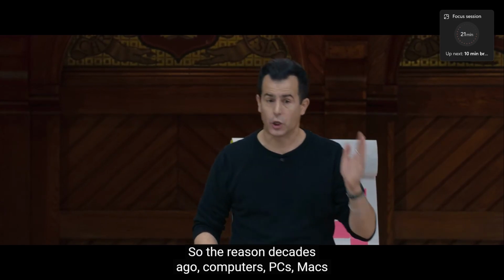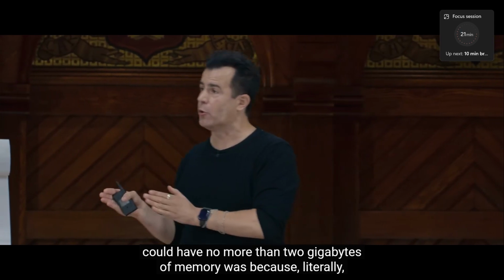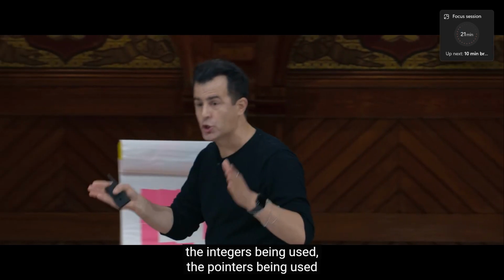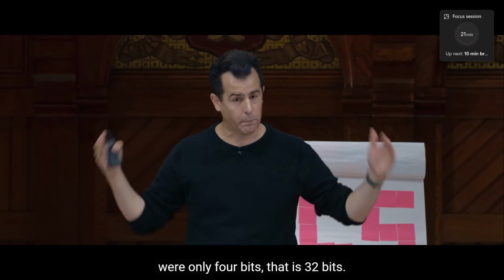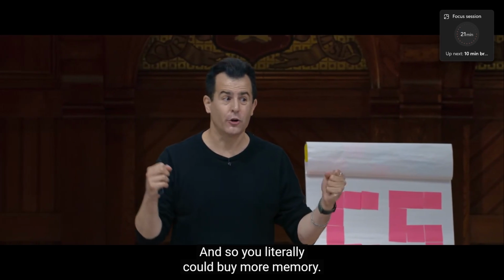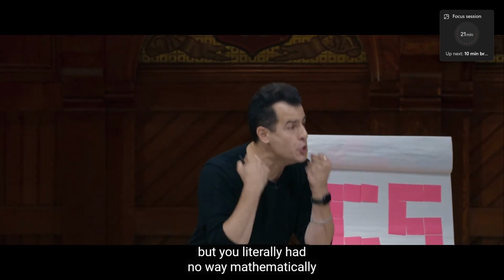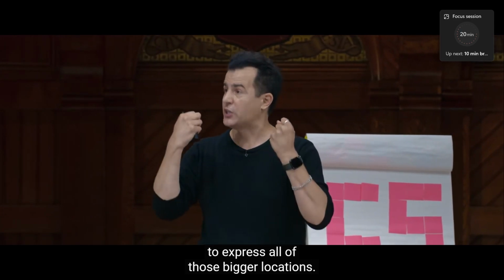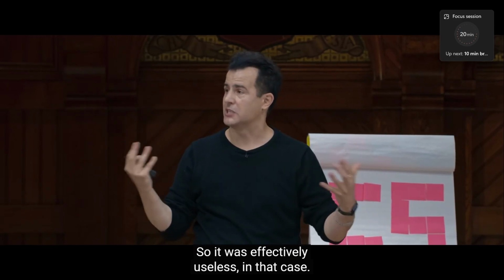So the reason decades ago PCs and Macs could have no more than 2 gigabytes of memory was because the integers being used, the pointers being used, were only 32 bits, that is 4 bytes, long. You could buy more memory, a 3rd gigabyte, a 4th gigabyte, but you had no way mathematically to express all of those bigger locations. So it was effectively useless in that case.